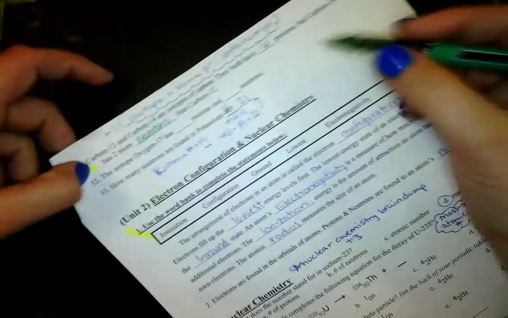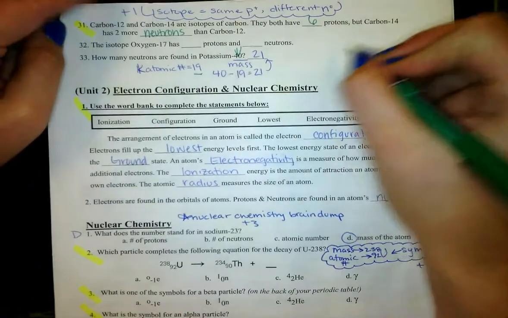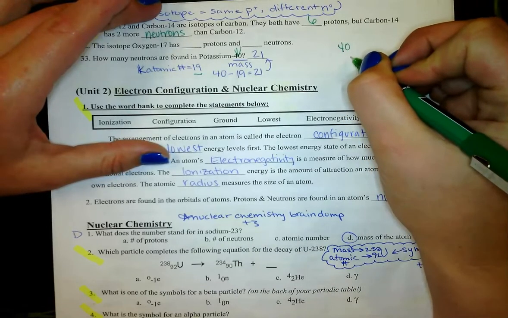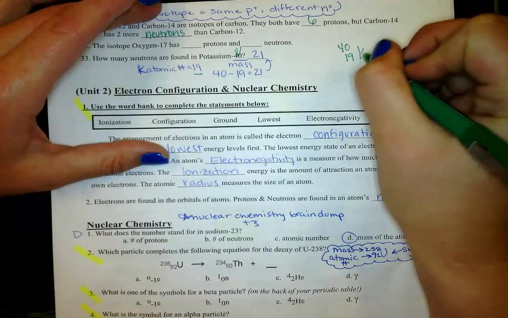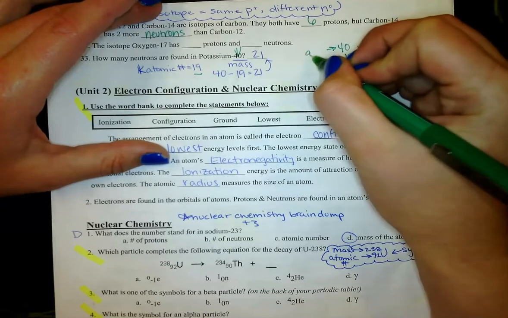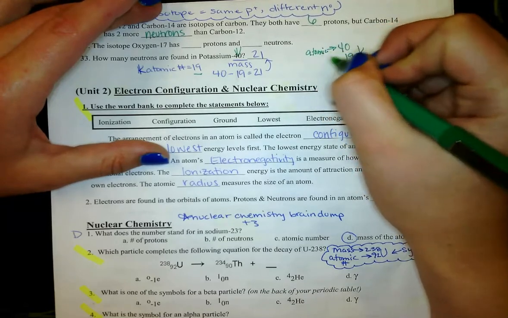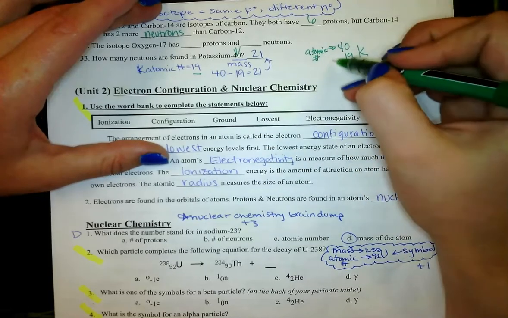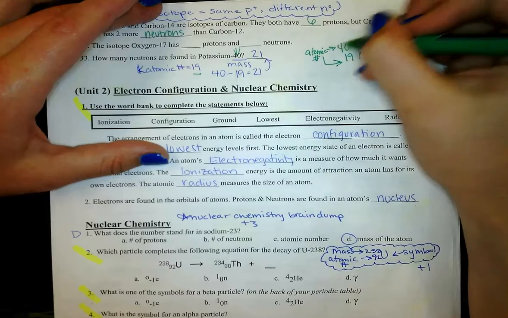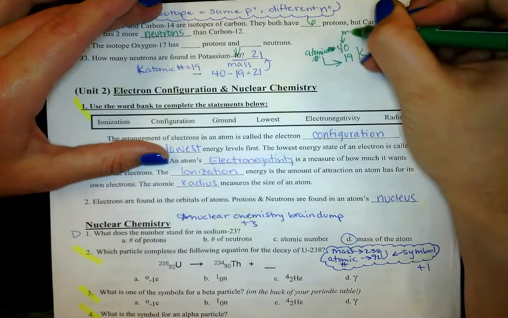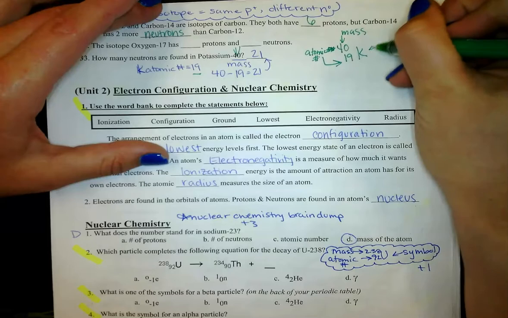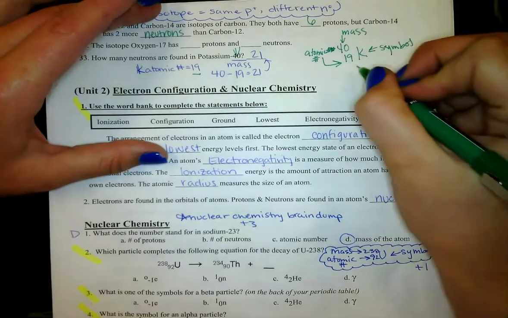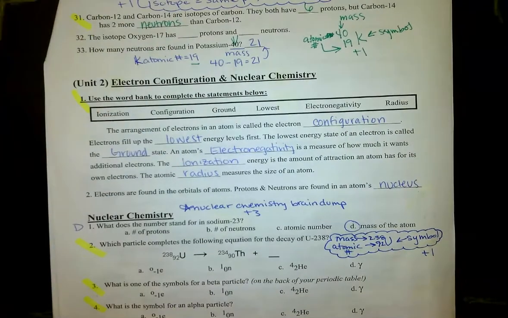All right, another way you can see isotopes written out is it would be 40 over my atomic number for potassium, which is 19. Okay, so I have my atomic number. Oh, sorry. I messed that up. My atomic number is down here. This is my mass. And this is my symbol. All right, I will give you a point for writing that out.